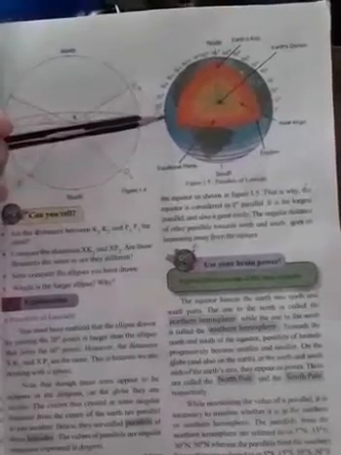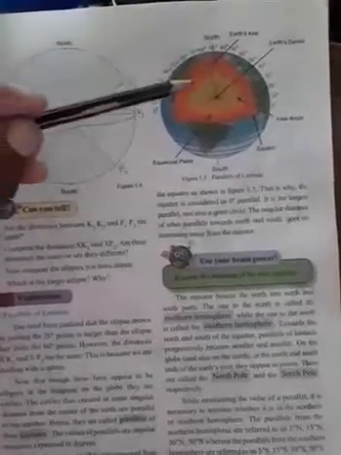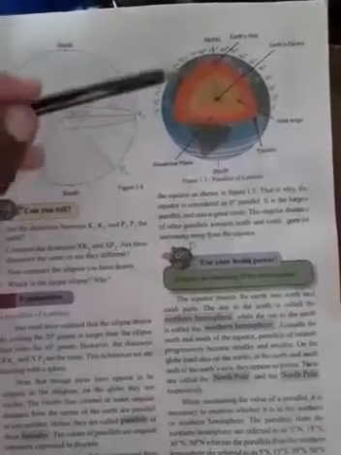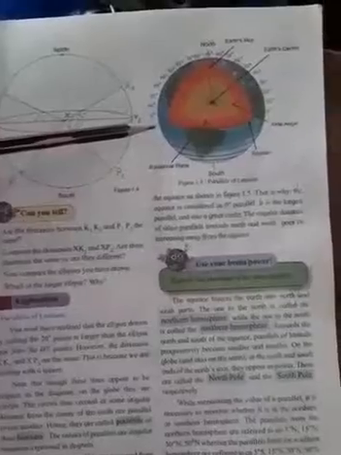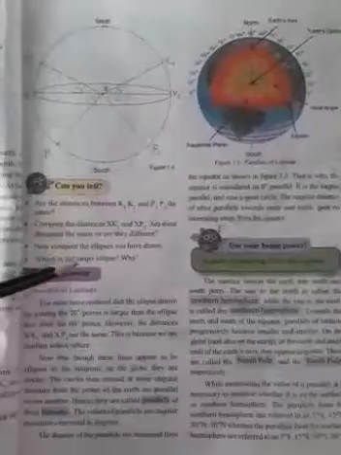Here it creates 10 degrees only. It means the circle on the equator will be larger than in the polar region, but the angular distance of the polar region will be greater than at the equator. Here in the polar region it is 90 degrees and on the equator it is 0 degrees. So this is about angular distance and about parallels of latitudes.